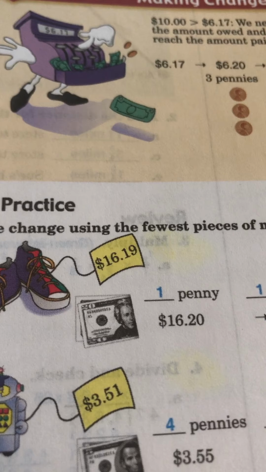Now we have to get to 10. So how many ones do we need? 8, 9, 10. So the change will be $3.83. Okay? Now, making change.